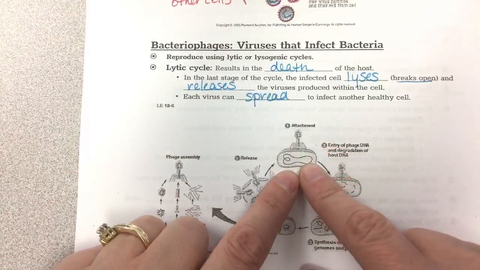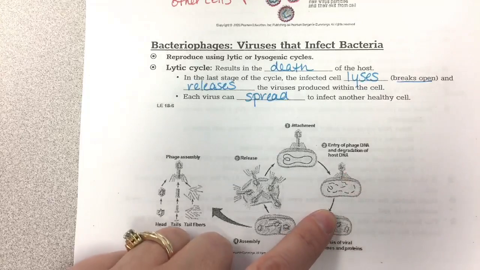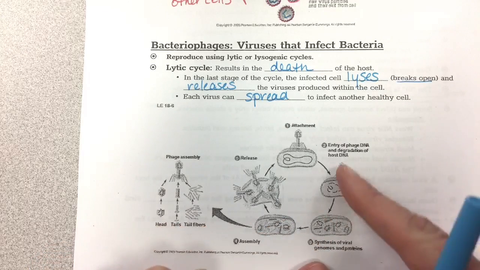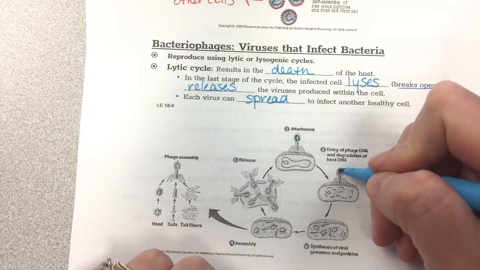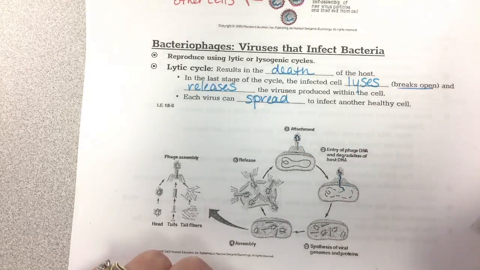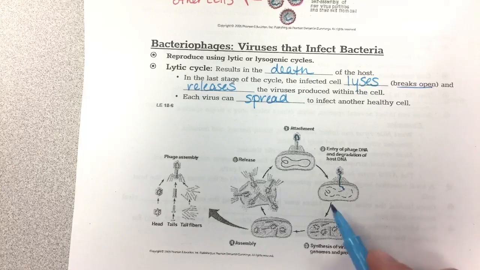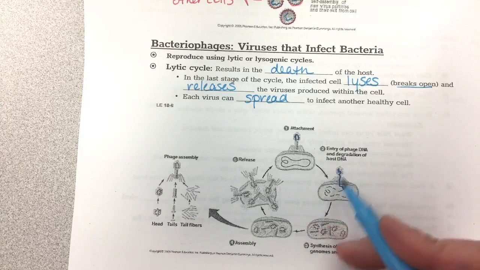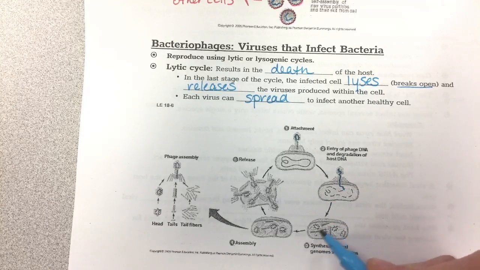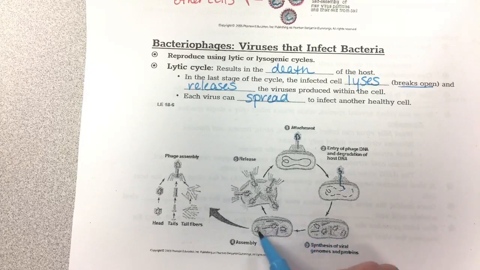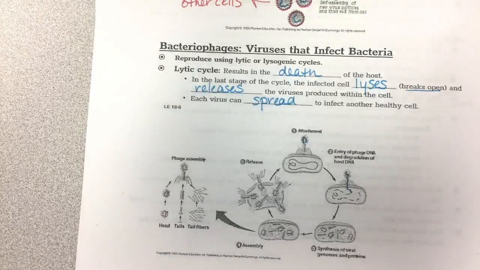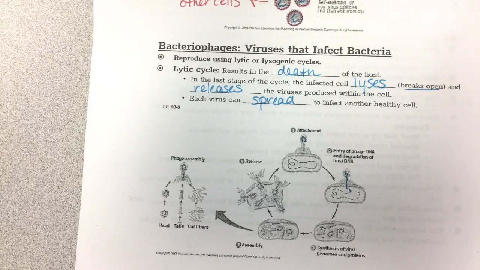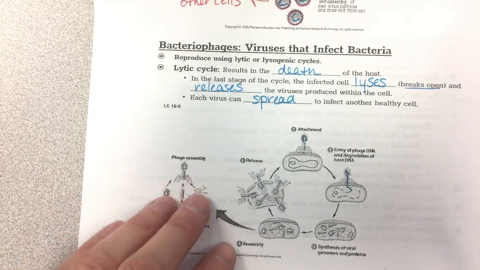So that's the first part of it. It'll inject its DNA into the host cell, or its genetic material, I should say, because it doesn't always have to be DNA. And it breaks up, as it says, degradation of the host DNA, makes new host proteins, viral proteins, puts them together, lyses, and can go and assemble a new bacteriophage. Okay, so that is the lytic cycle.